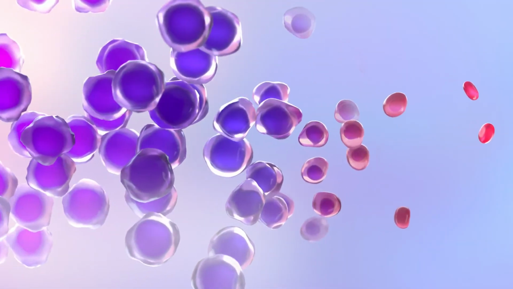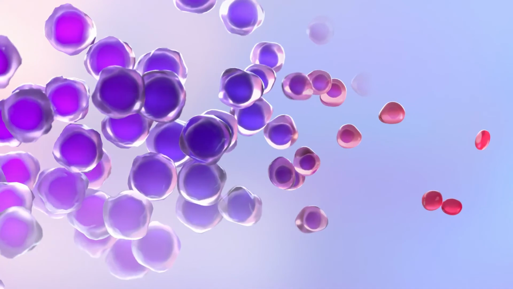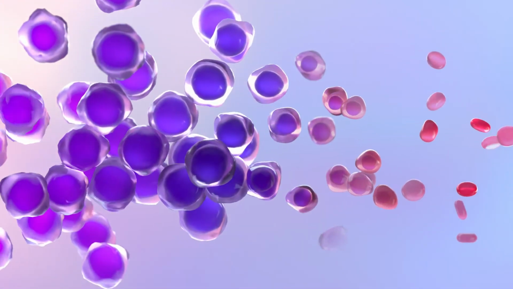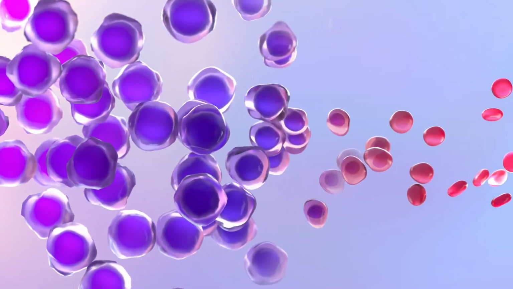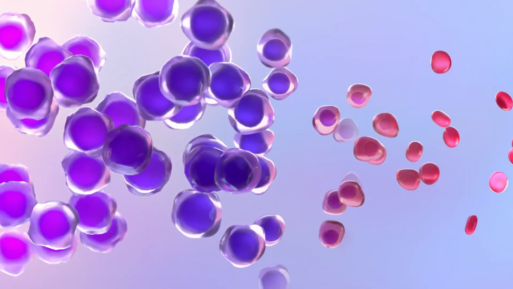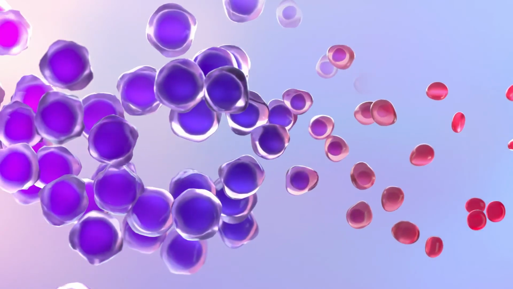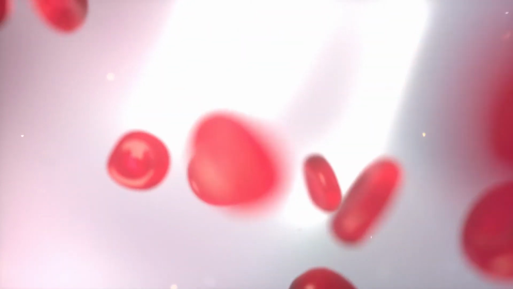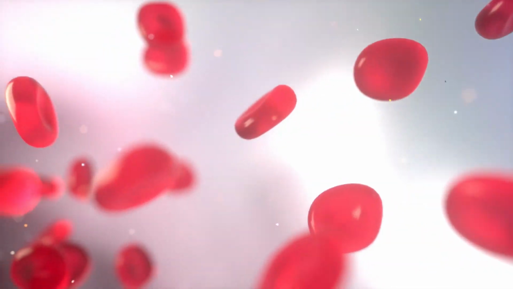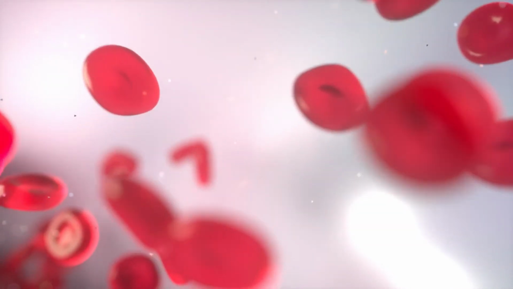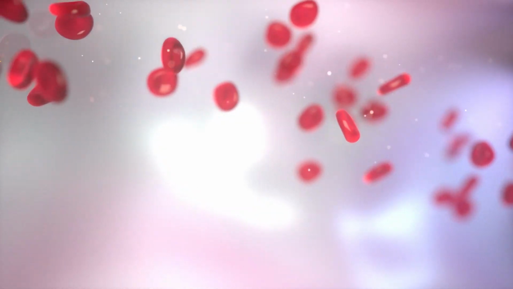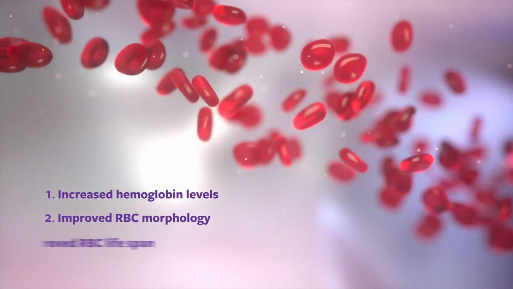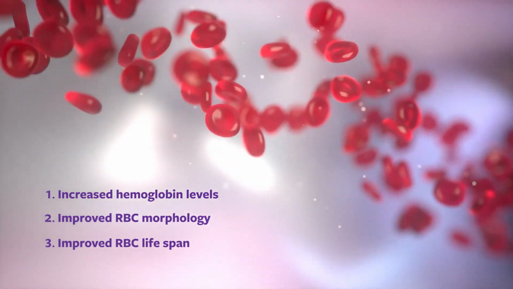By decreasing the inhibitory effect of endogenous TGF-beta superfamily ligands on late-stage erythroblasts, luspatercept restores erythropoiesis by increasing the number and improving the quality of mature red blood cells based on preclinical studies. In preclinical models, luspatercept improved hematology parameters associated with ineffective erythropoiesis. These include increased hemoglobin levels, improved red blood cell morphology, and improved red blood cell lifespan.